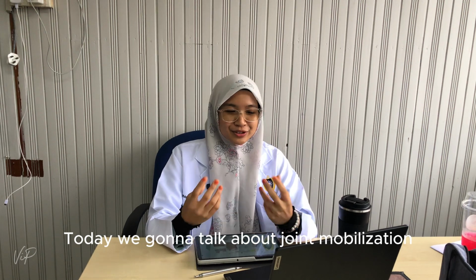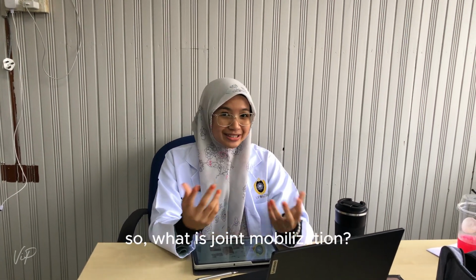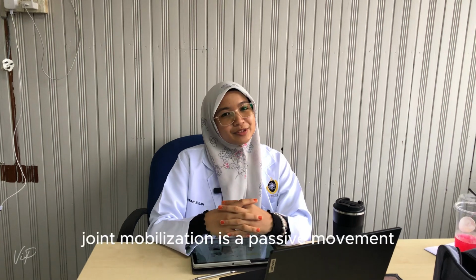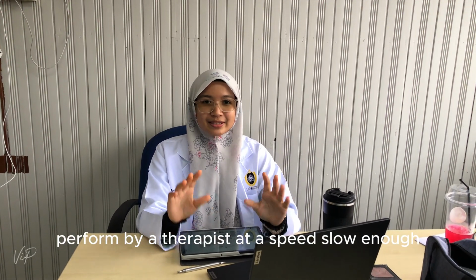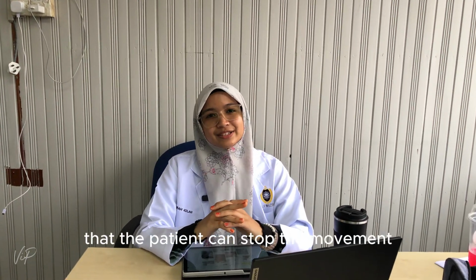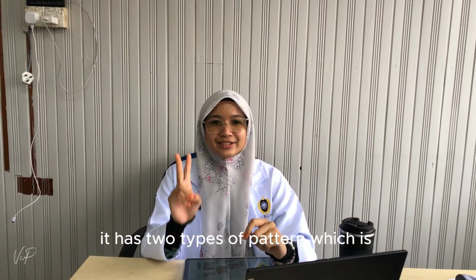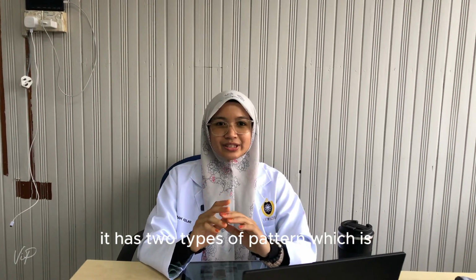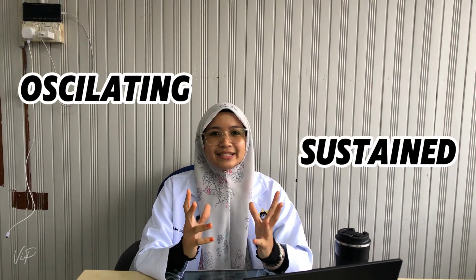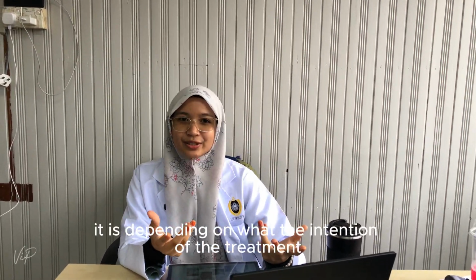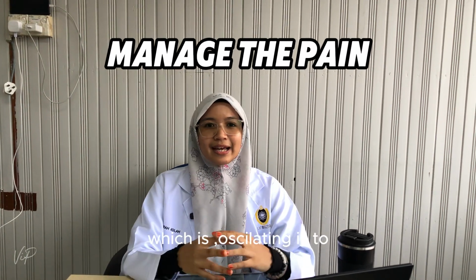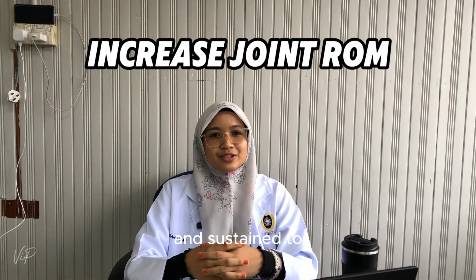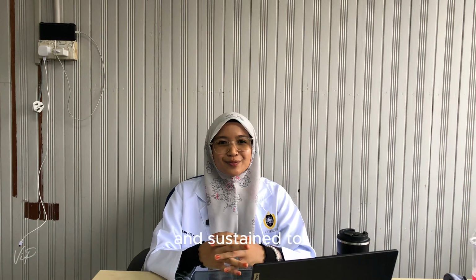We're gonna talk about joint mobilization. So, what is joint mobilization? Joint mobilization is a passive movement performed by therapists at a speed slow enough that the patient can stop the movement. It has two types of method, which is oscillating and sustained. It depends on the intention of the treatment: oscillating is to manage the pain and sustained is to increase the joint range of motion.